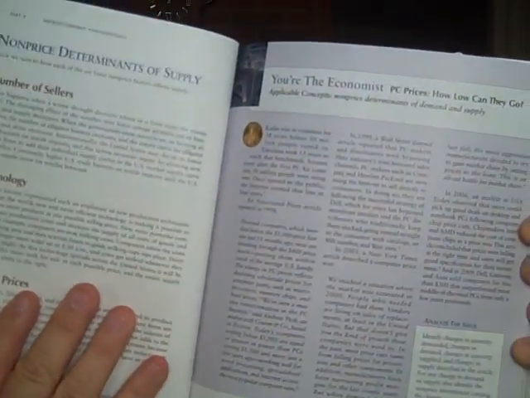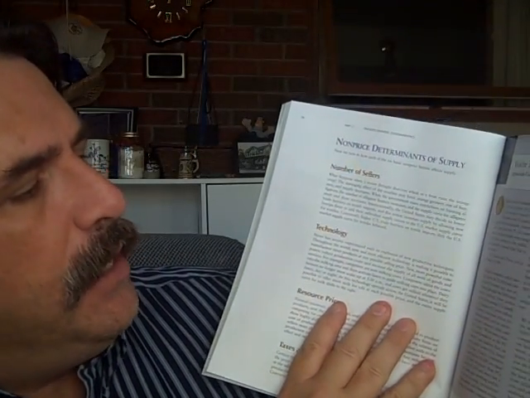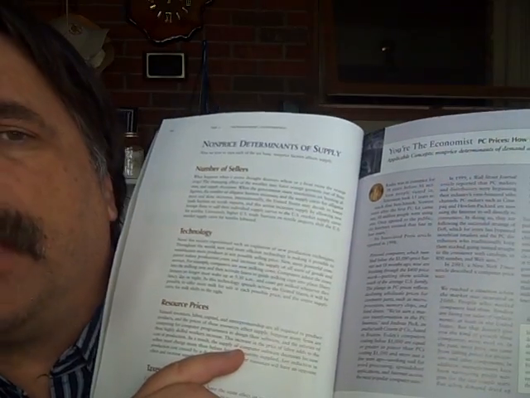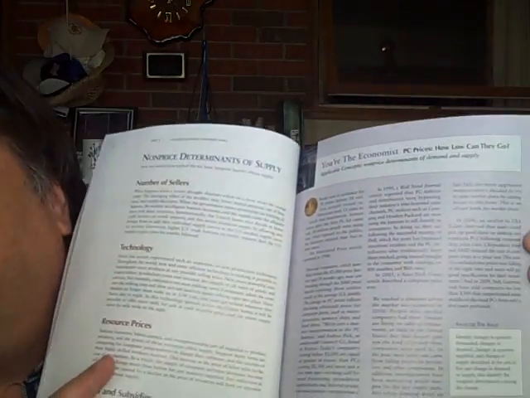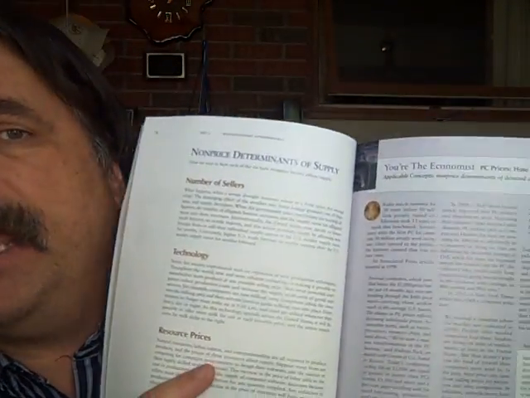Oftentimes, we'll get a question of what does your book do as far as getting students to think like an economist or have critical thinking. Critical thinking is often really important across the disciplines. Well, what we'll do in each chapter is we'll have a You're the Economist box, and it will give students a scenario, then it will ask them some questions or to expound on some things. Not yes and no questions, not fill in the blank questions, but questions where they really have to explain the concept that they just read. Again, it gets students to think critically.